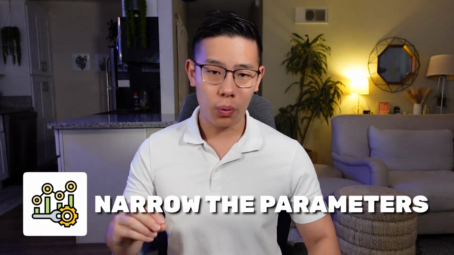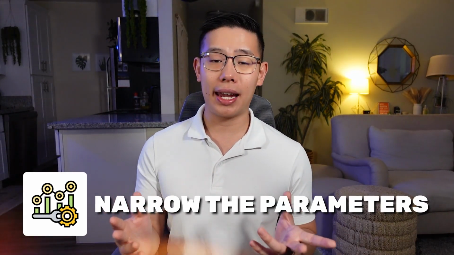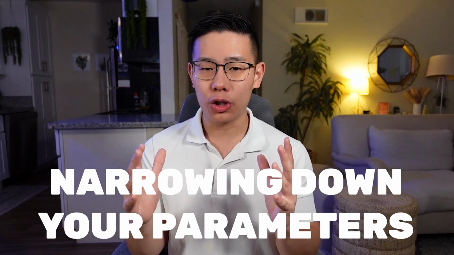And lastly, step number 5 is to narrow the parameters. One of the disadvantages of using AI is that there is just way too much information. And where there's way too much information, there is also going to be wrong and irrelevant information pulled into the answer you're trying to get. So how you can solve this problem is by narrowing down your parameters.